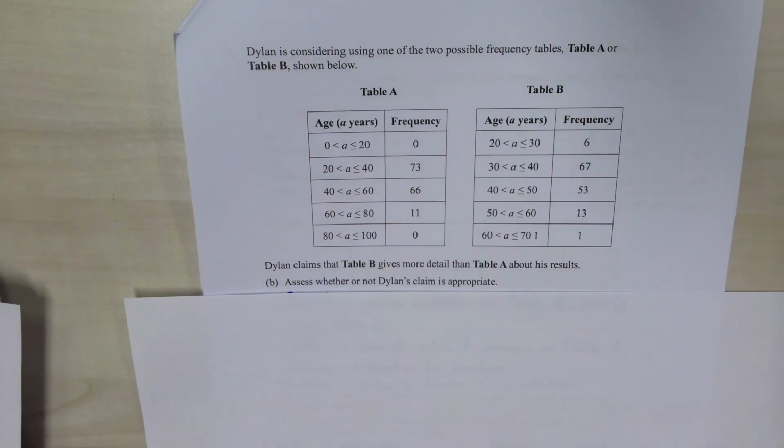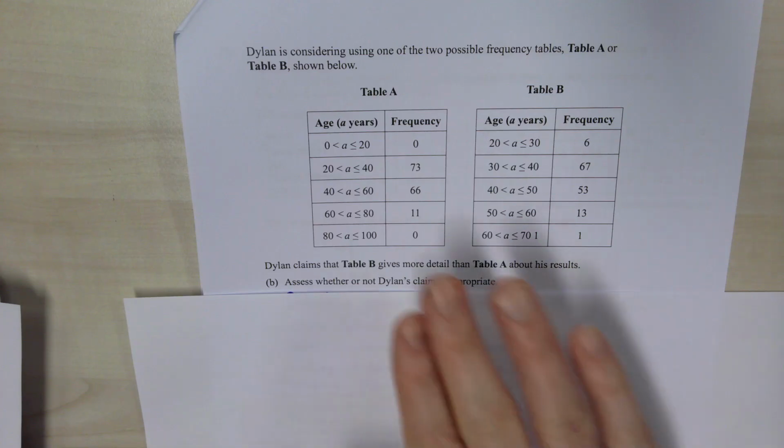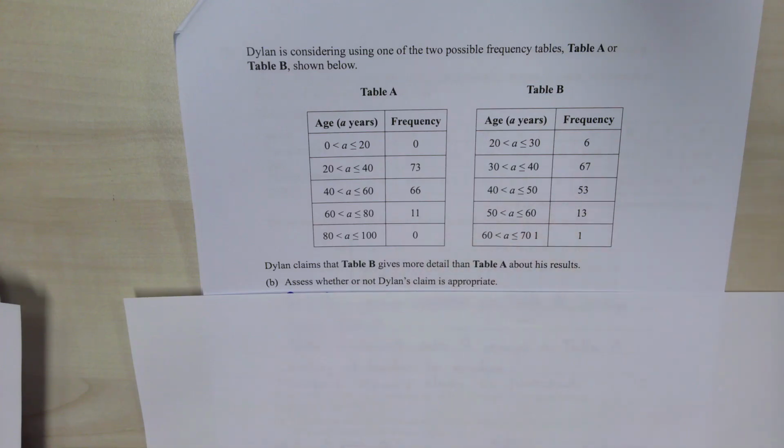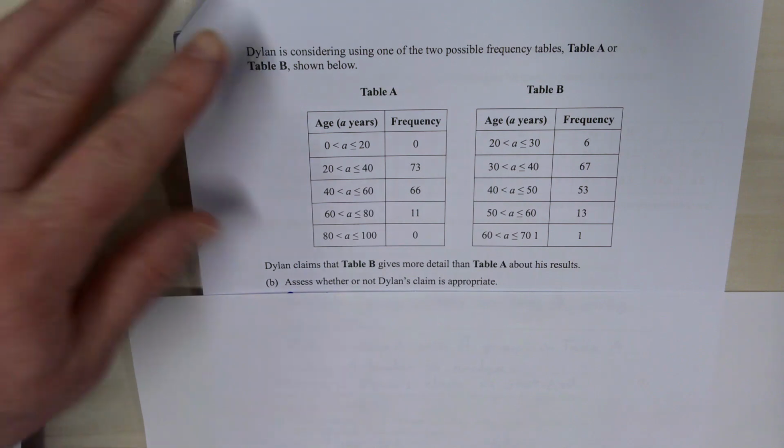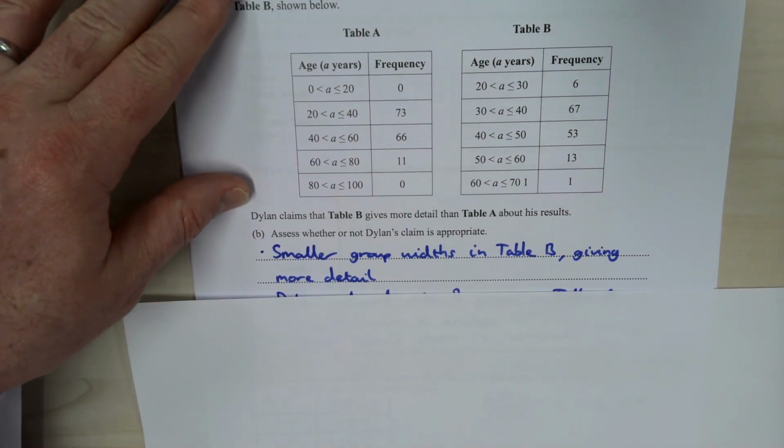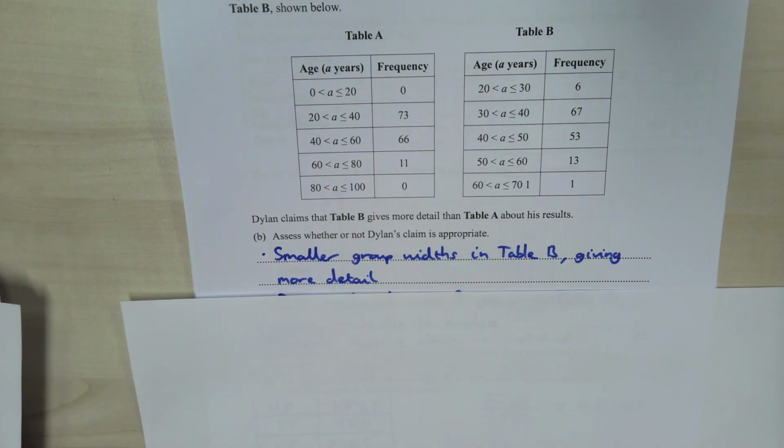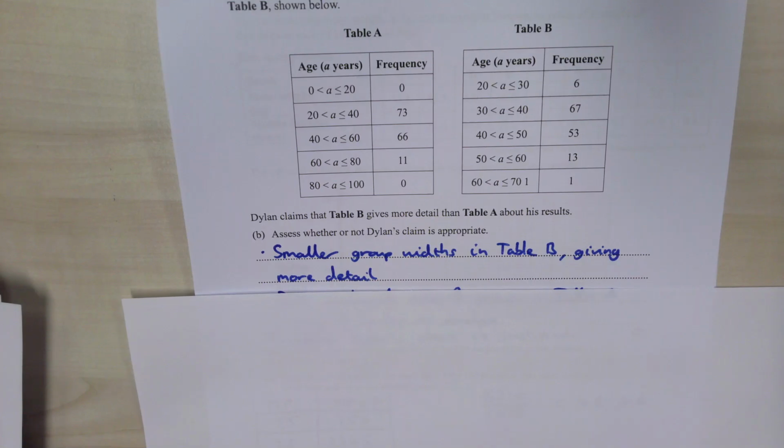For part B of the question then, we've been told that Dylan is considering using one of 2 possible frequency tables, table A or table B, as shown here. He's claiming that table B gives more detail than table A about his results. We need to assess whether or not Dylan's claim is appropriate. Now, I'm saying that there are smaller group widths in table B, which gives more detail to the person using this data.